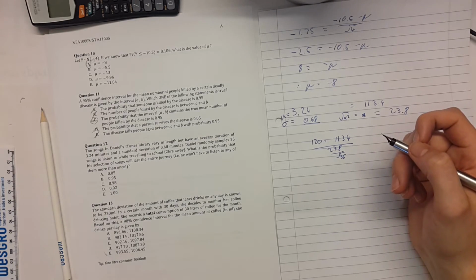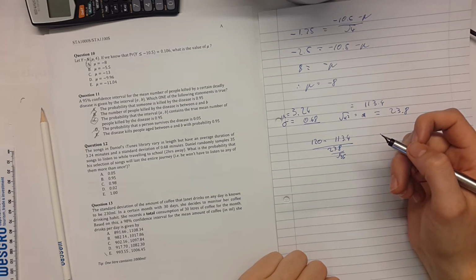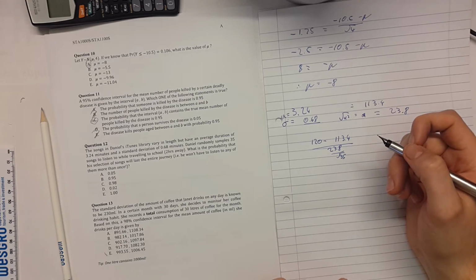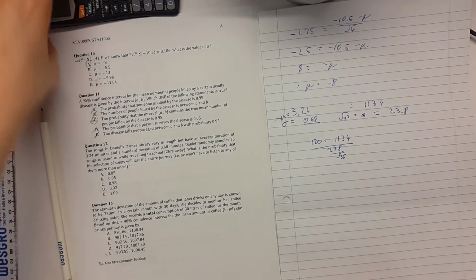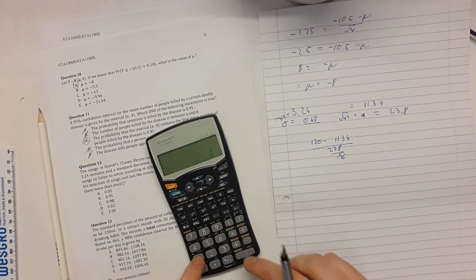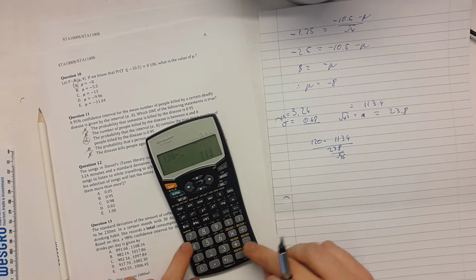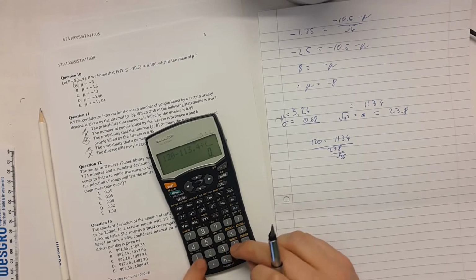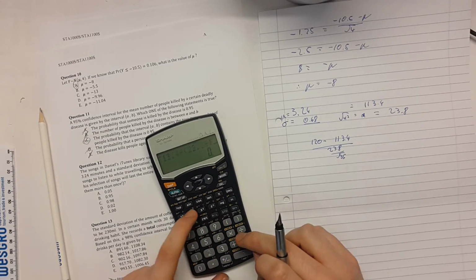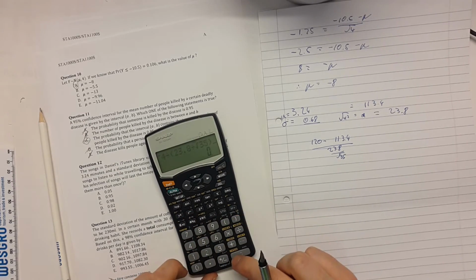Was it 30 songs? No, 35 songs. Perfect. Okay, so we then have to find out our Z statistic. We have 120 minus 113.4 divided by 23.8 divided by root 35.